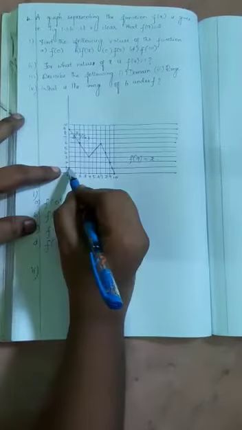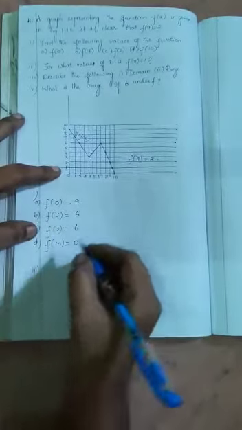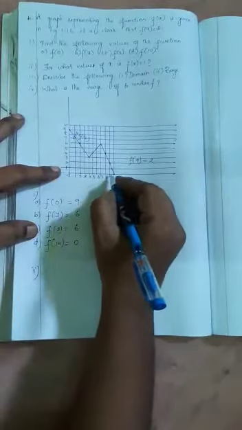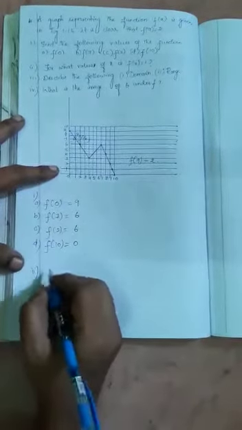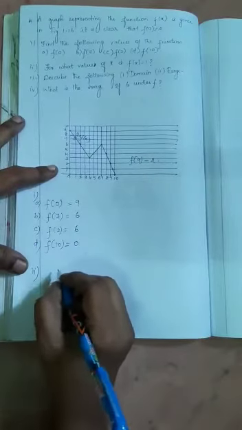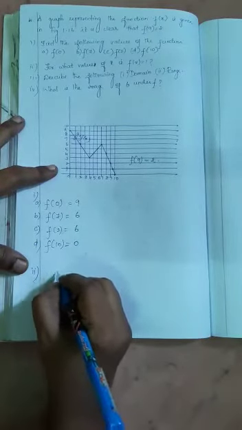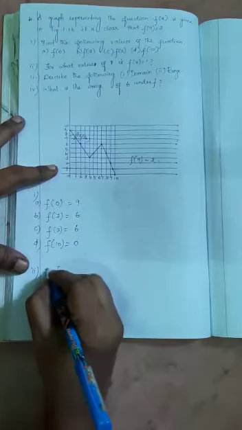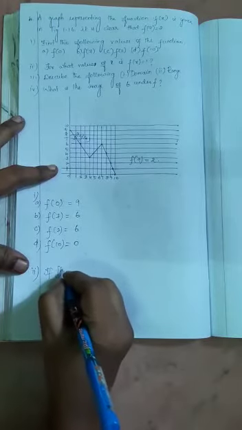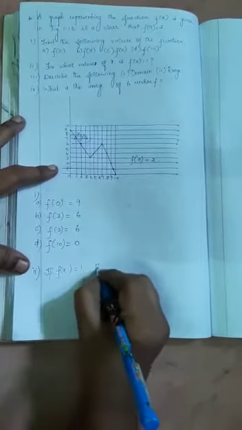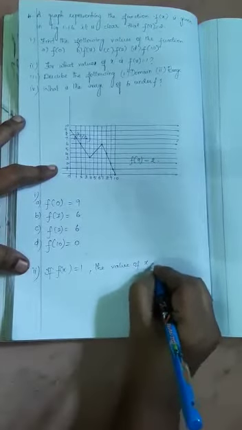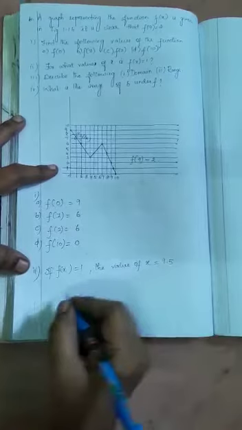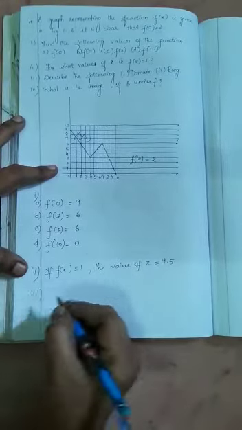So for f of x equal to 1, the x value will be 9.5, in between 9 and 10. So I'll write that to be 9.5. So if f of x is equal to 1, the value of x is equal to 9.5. That is the answer.